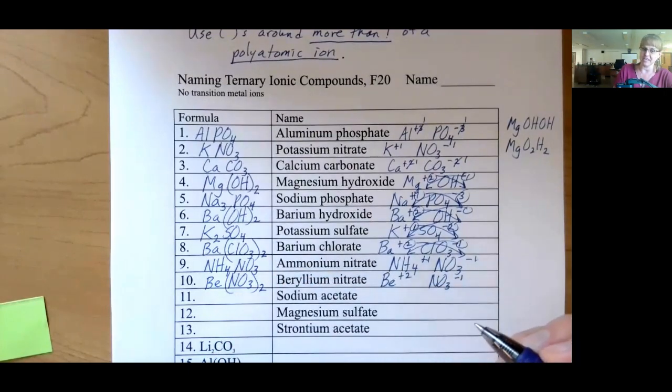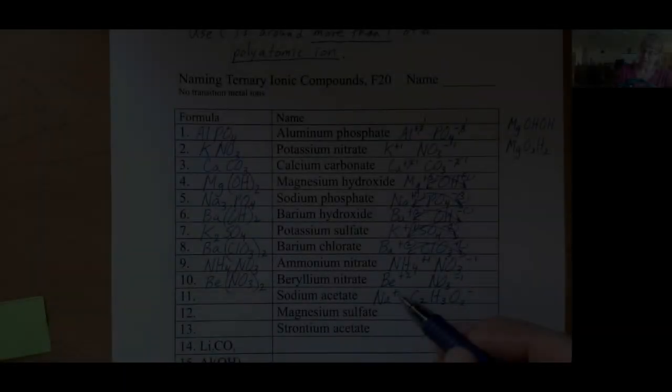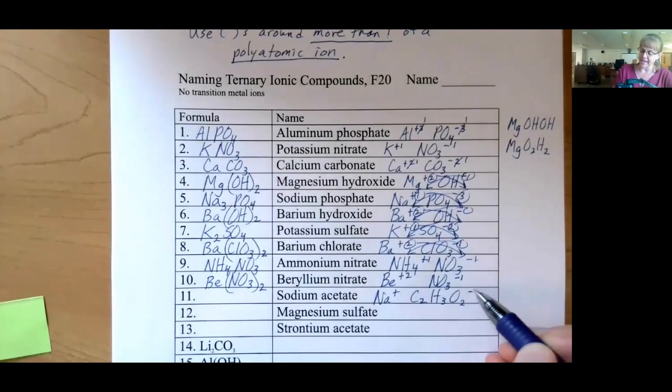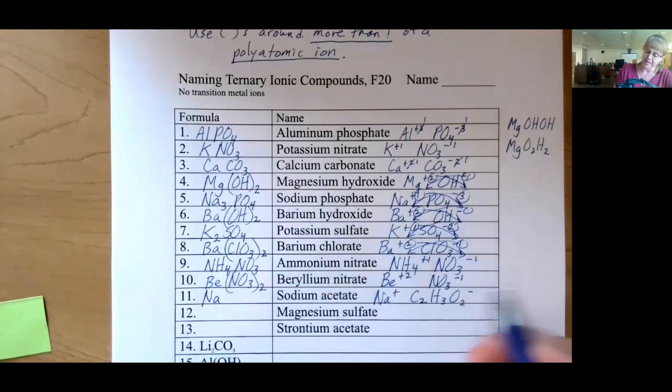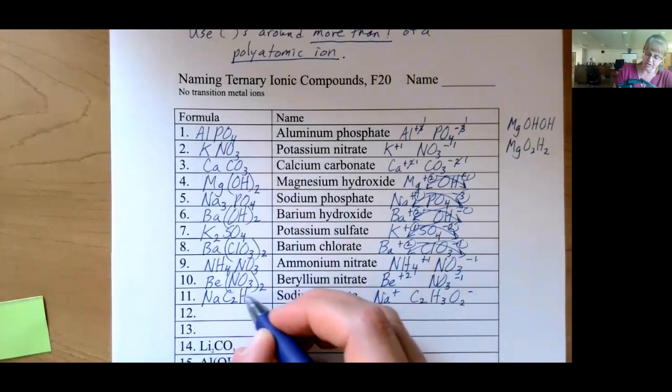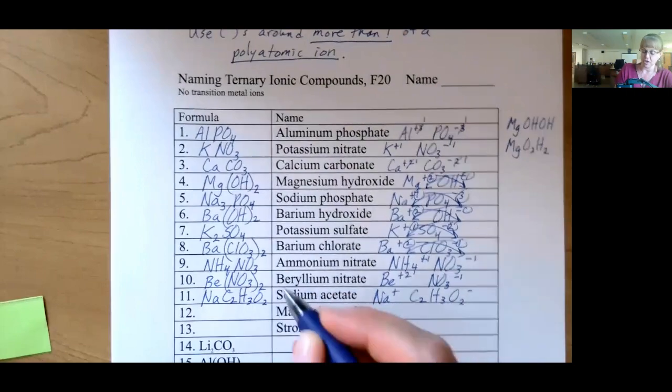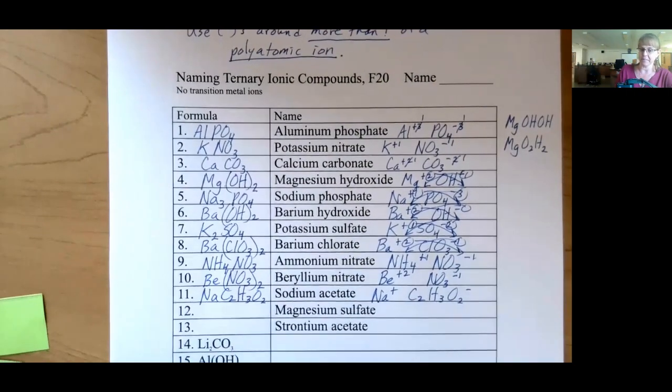Try sodium acetate. Pause the video. We have sodium with a positive 1 and acetate with a negative 1, so the 1s will cancel. So you simply copy down sodium, then copy down the entire acetate ion, C2H3O2. You have invisible 1s, so you're done.